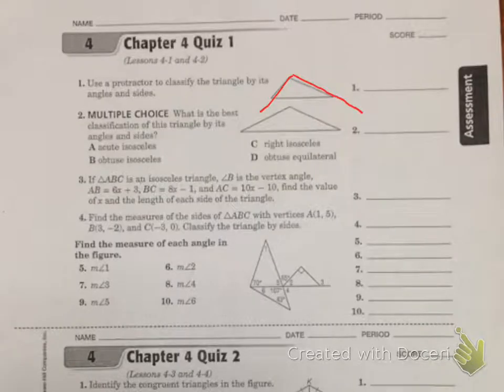All right, here's a little hint on the quiz coming up here. There's some things that you should know going into it. The first one says use a protractor to classify the triangle by its angles and sides.